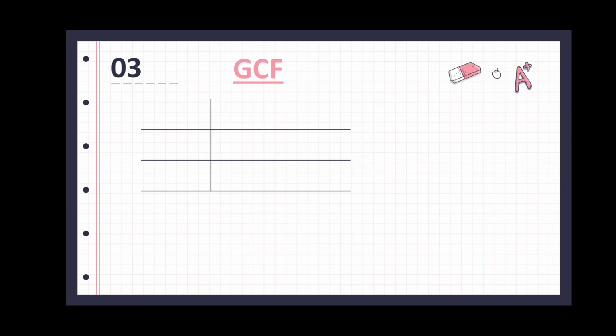Now let's find the GCF of 72 and 90. The first common factor of 72 and 90 is 2. So let's divide them by 2. Now we have 36 and 45. The common factor of 36 and 45 is 3. So let's divide them by 3. Okay, so now we have 12 and 15.